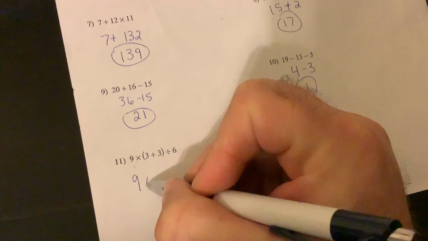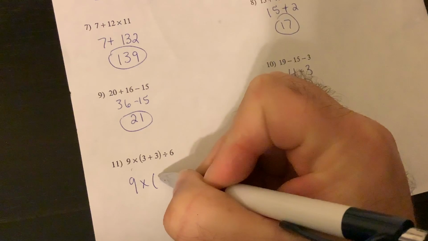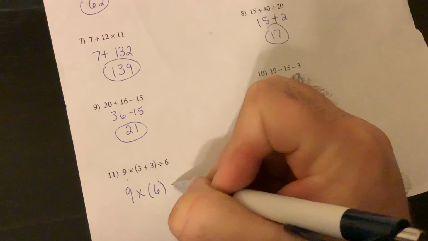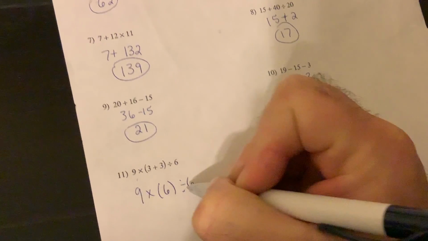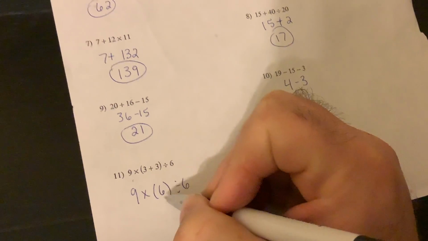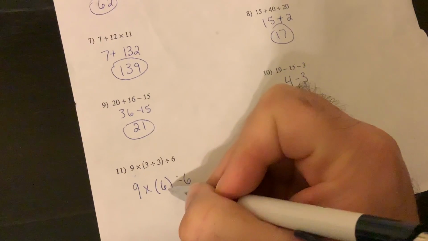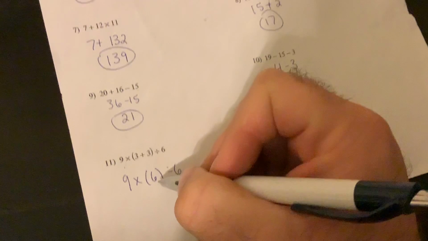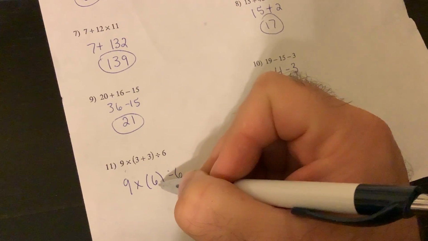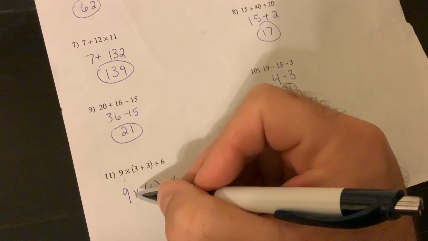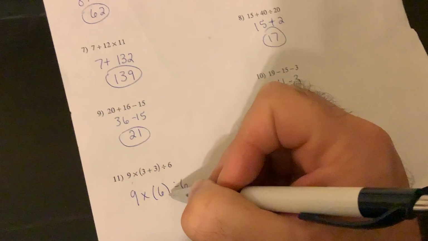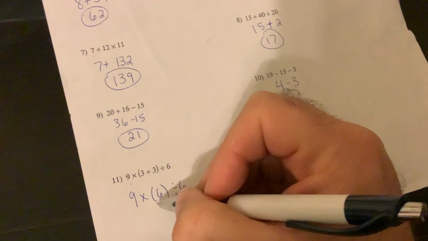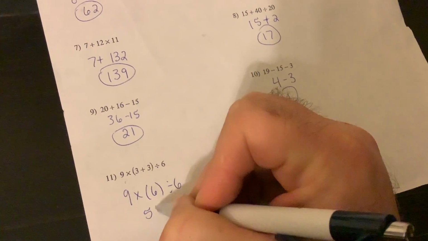So the first thing is to do the inside parentheses. Now I sometimes keep it in parentheses. That way I just kind of know I'm done inside there, meaning there's nothing else to do. I have a 6. That's all I have. There's nothing else to add, subtract, or anything. So now I'm done with parentheses. There is no exponents. So now the next thing, go ahead and do the multiplication.